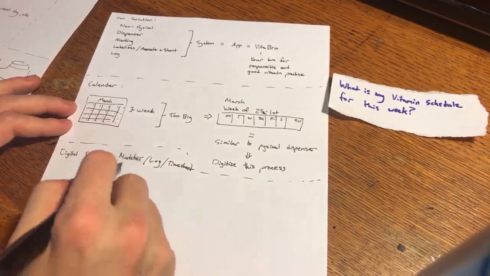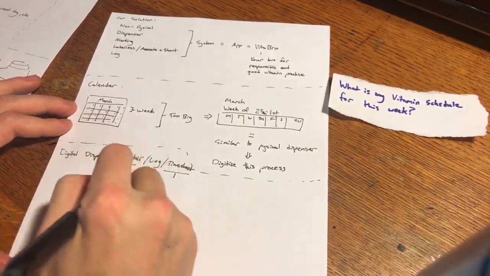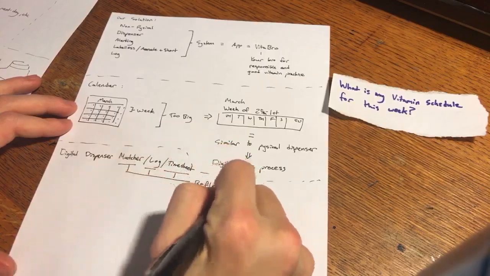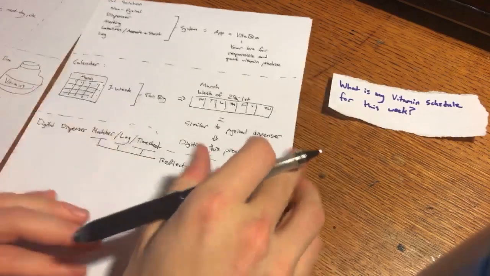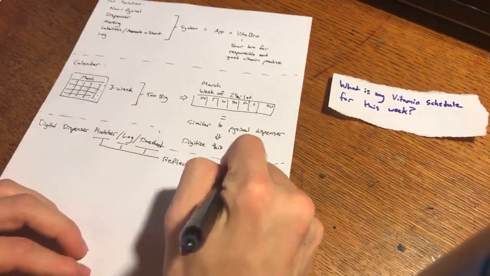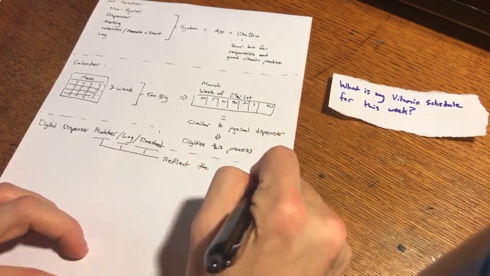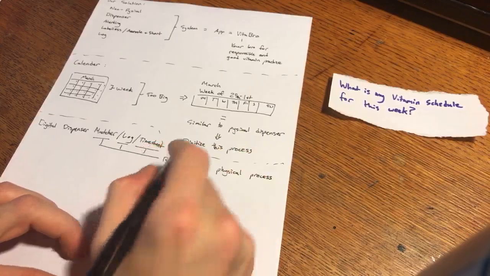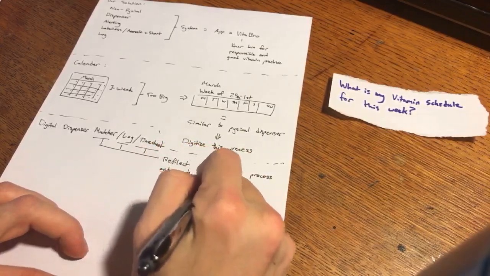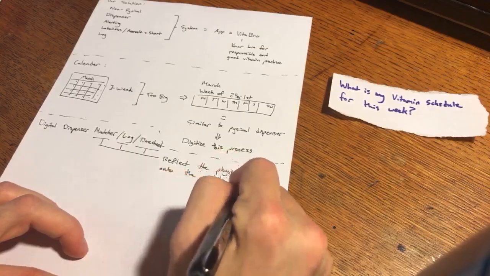And the cool thing about these is these all reflect the physical process onto the mobile experience.